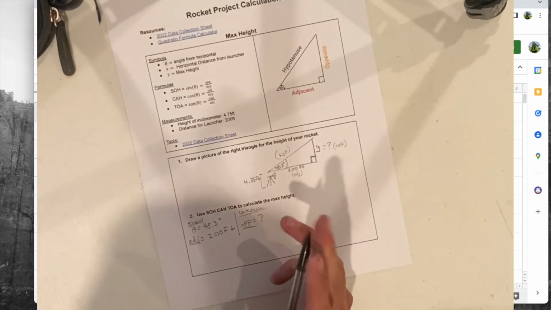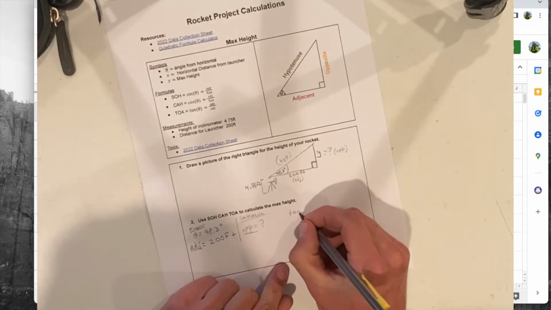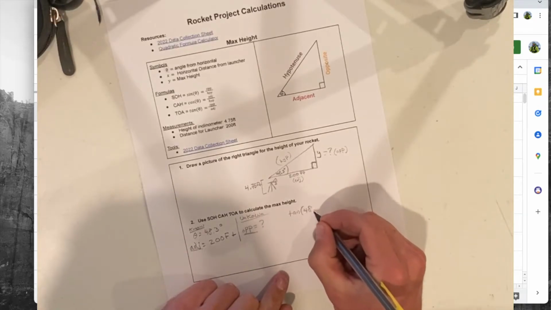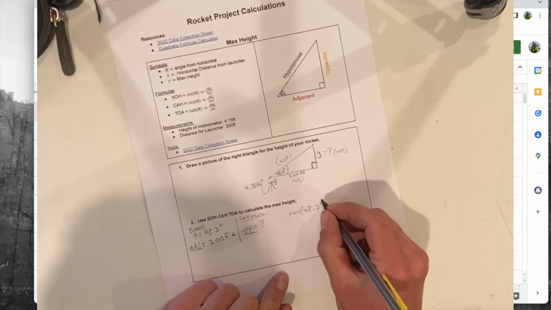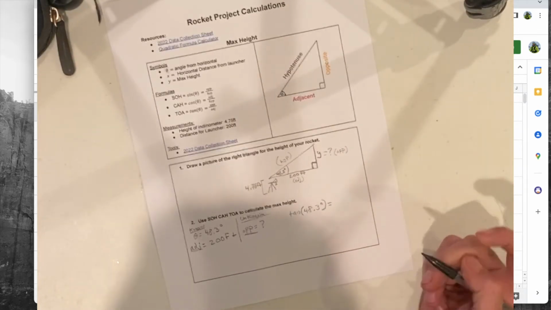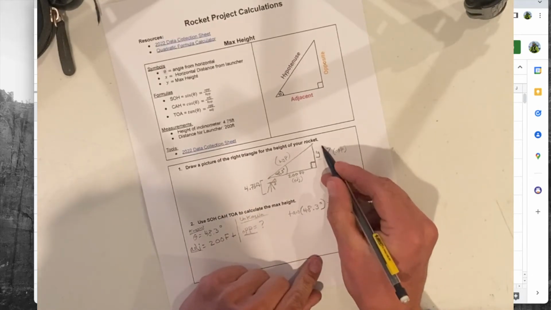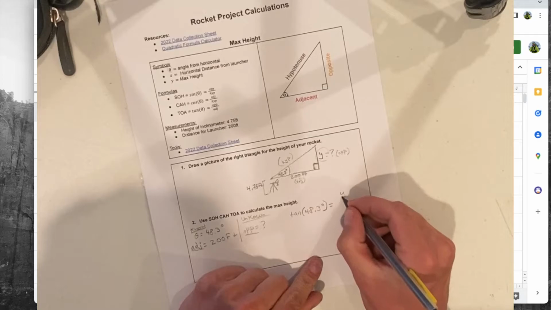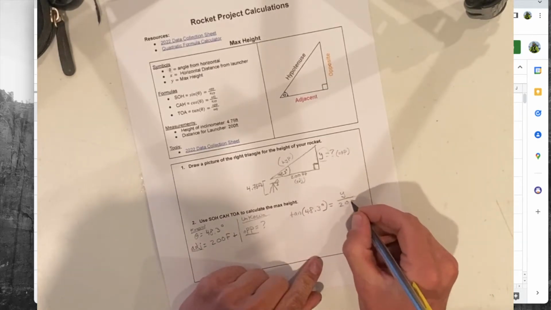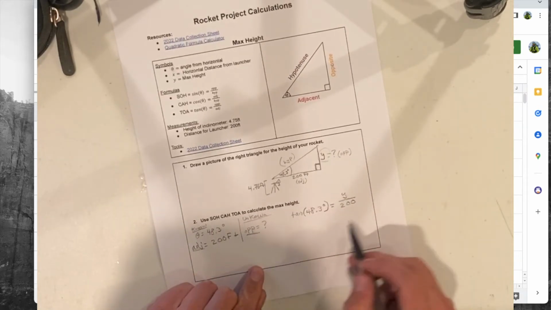And so the way we're going to do this is write out tangent, put our angle inside that tangent, and then set it equal to the opposite over adjacent. And so we're calling the opposite side y. So I'm going to do y divided by the adjacent side, which is 200. So that's what I have set up right here.